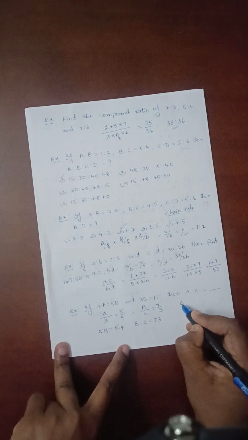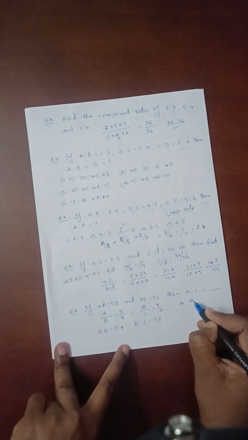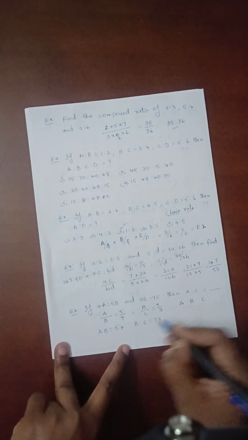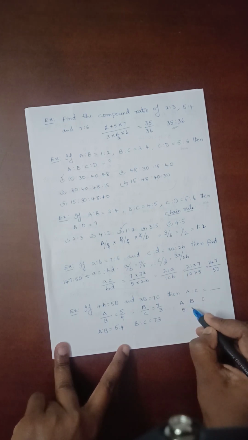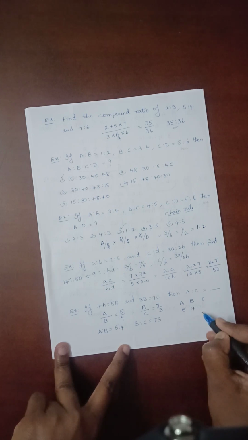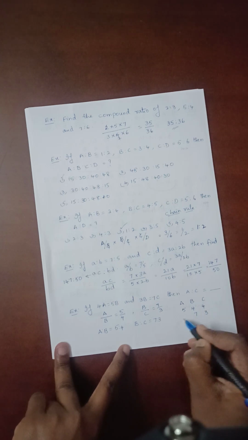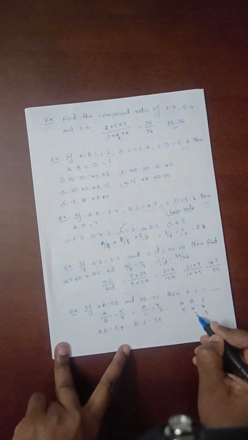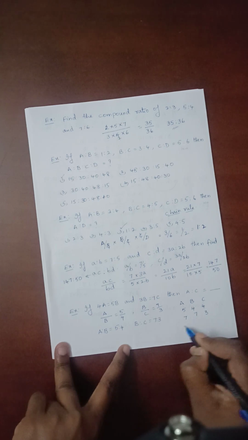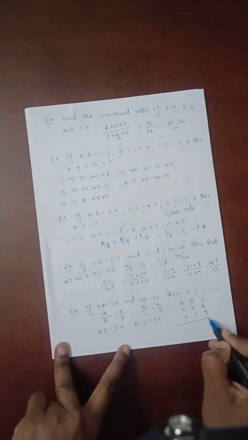Now A is to C means what? Again the same method, right? A is to B is to C. A is to B is 5 is to 4. B is to C is 7 is to 3. The gap we are filling with the previous number. Here we are filling with the beside number 7. Now we take the product.